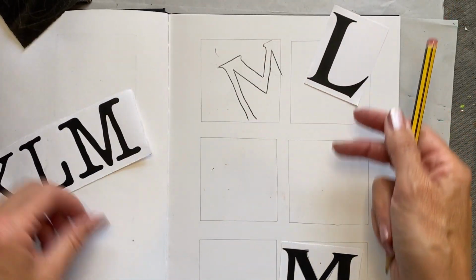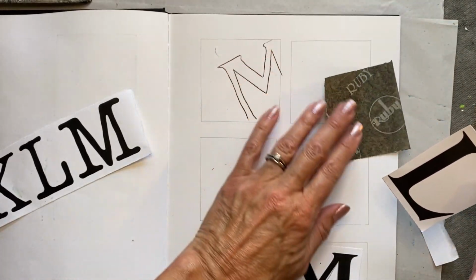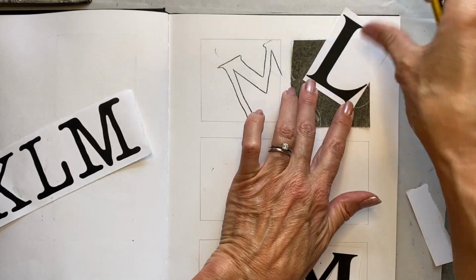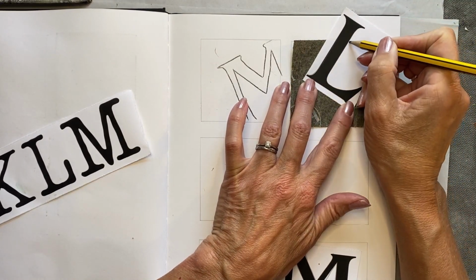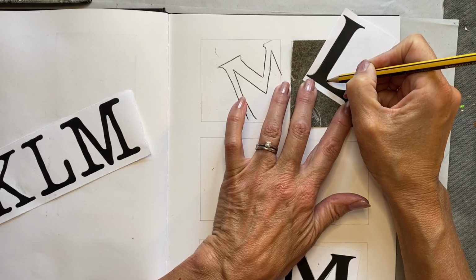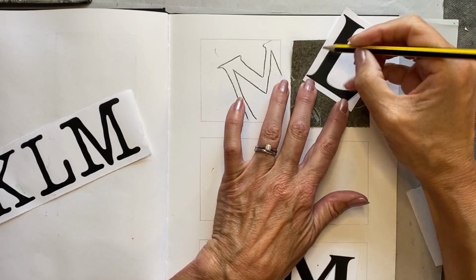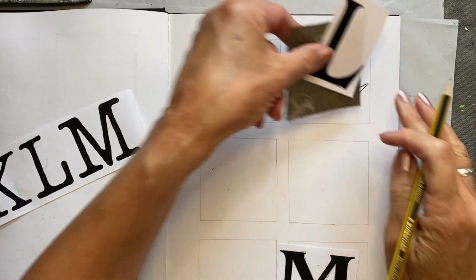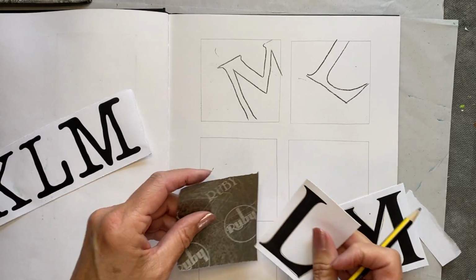I'm going to do the same for some of the other letters, and I'm going to combine some letters as well. I'm just using the letter shapes to create an abstract piece that, if I like the idea, I can develop a little bit more.